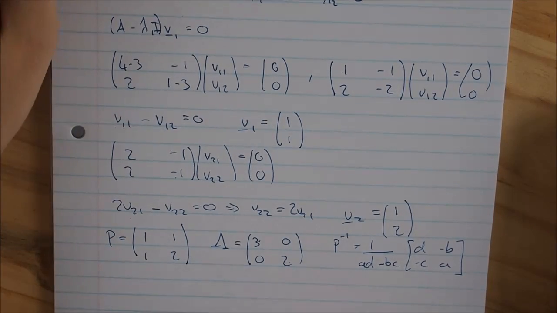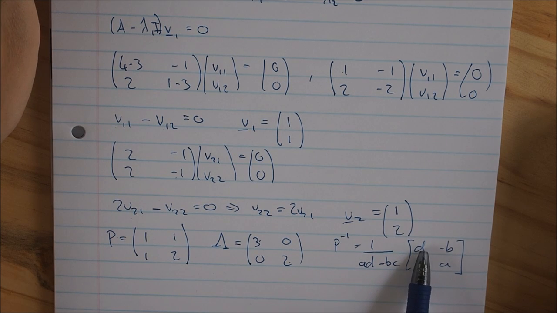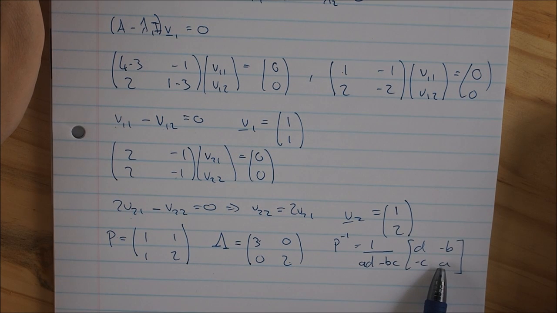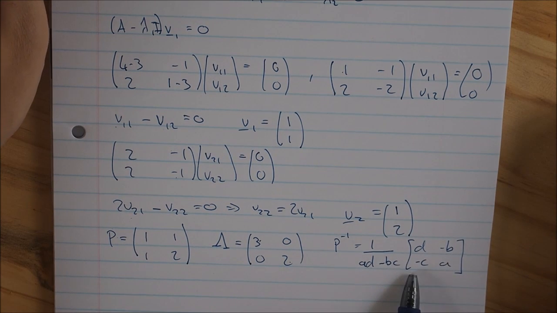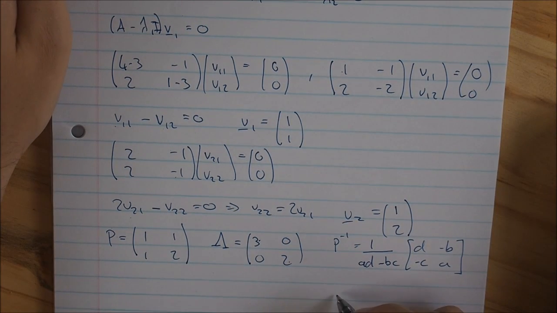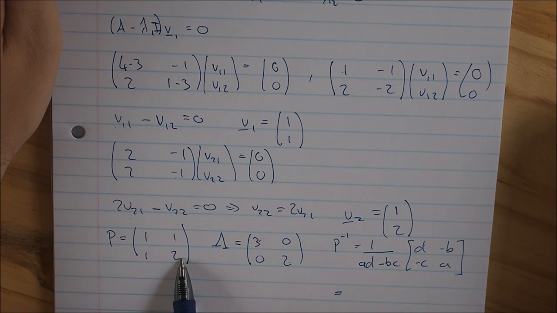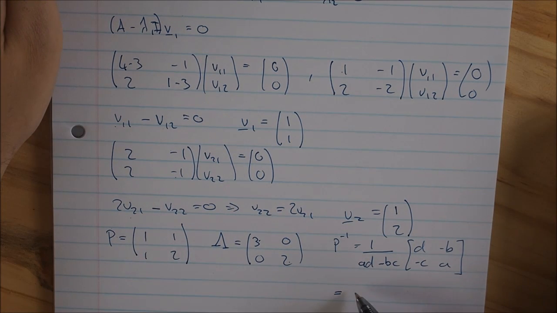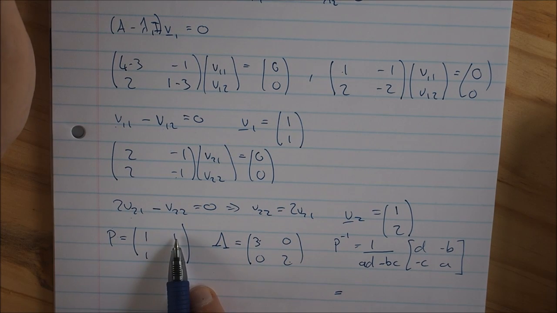Okay, sorry about that. So P inverse is 1 over the determinant, and then I just swap the diagonal elements and negate the off diagonal elements. Right, so it's obviously just for a 2 by 2. So what is this? The determinant of this is 1 times 2 minus 1 times 1, which is going to be 1.